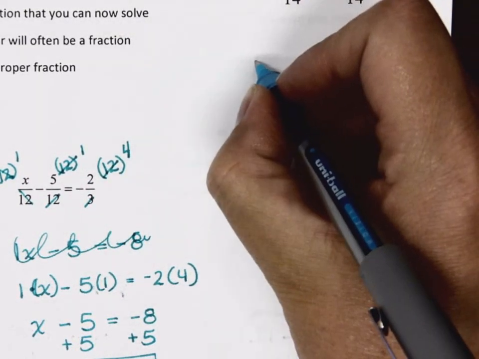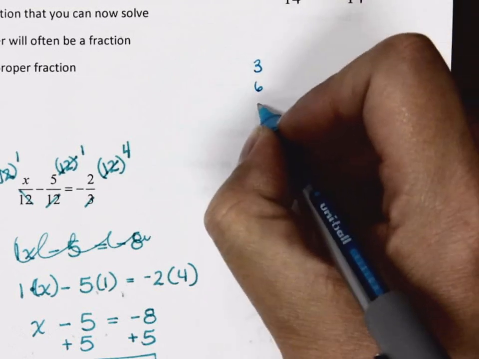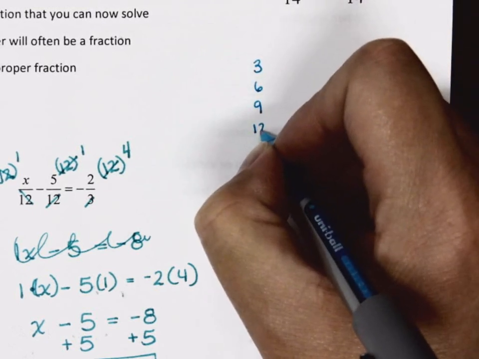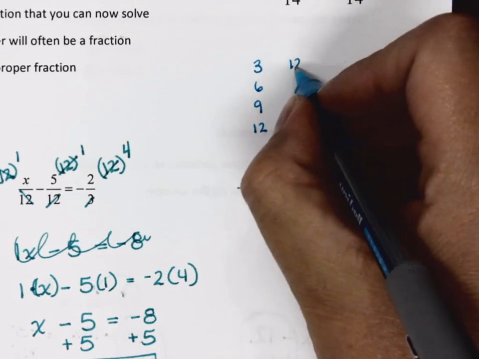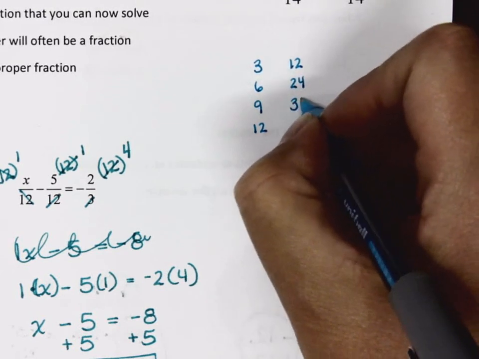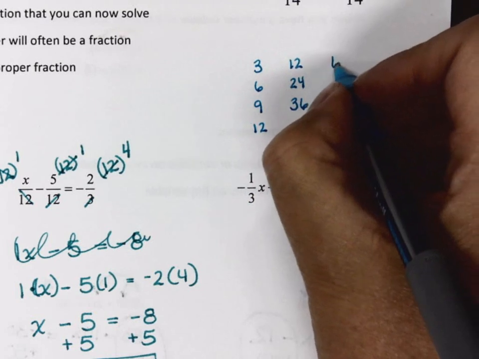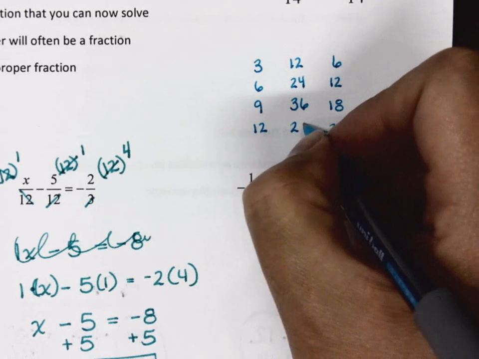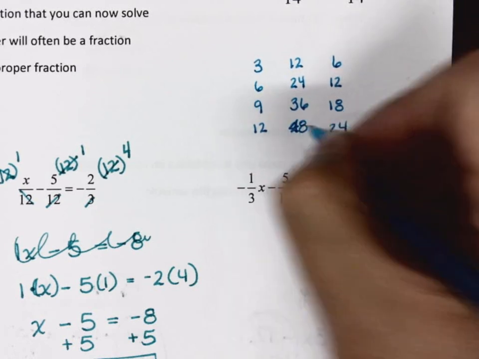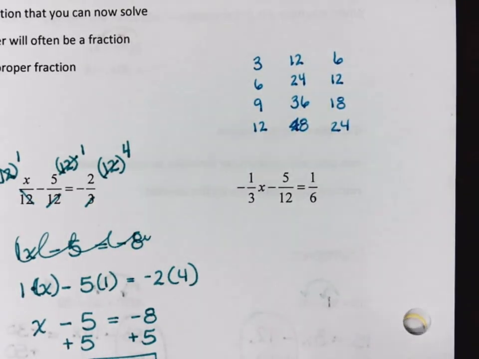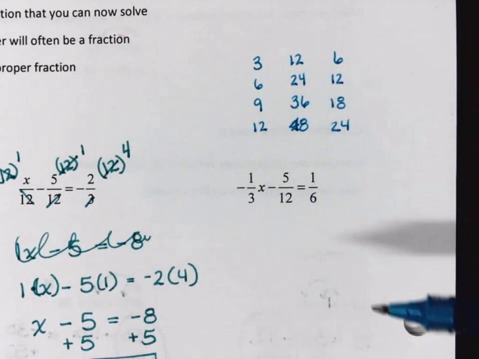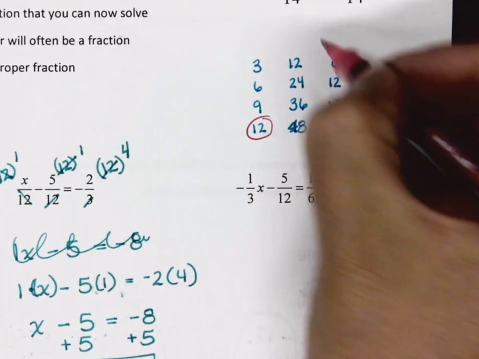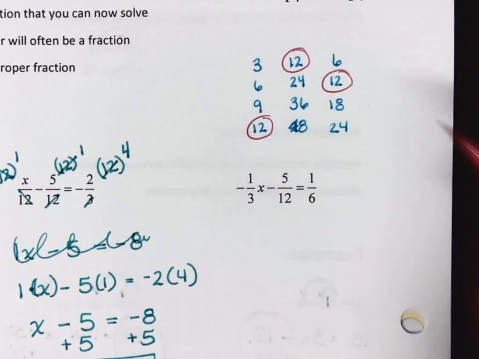If we count by threes, it would be 3, 6, 9, 12, and then 24, 36. Then if we did sixes, it would be 6, 12, 18, 24. Oh, sorry, I'm going backwards. That's 48. So if I look at those numbers and do the skip counting, by threes, by 12s, by 6s, do you see a number that they all share? We see a 12, a 12, and a 12.